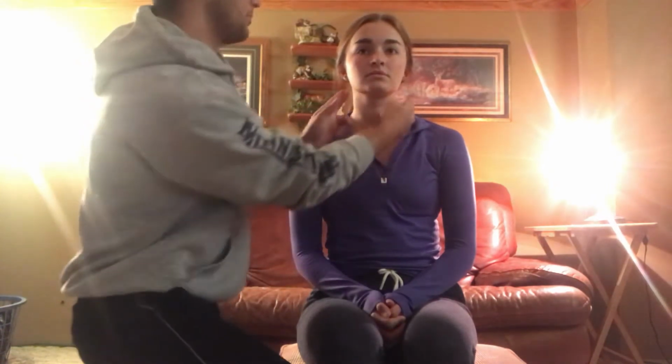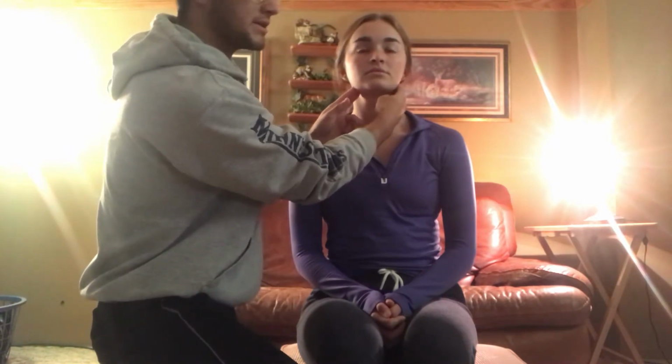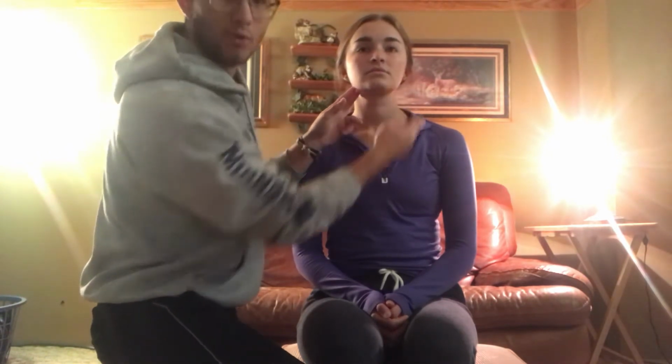So you can locate that right lateral to the hyoid bone. And then you can also palpate the lymph nodes right under the jawline here on the side, just checking for if they're swollen, which would indicate some infection going on.